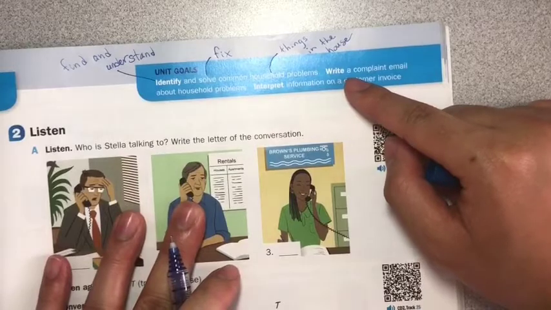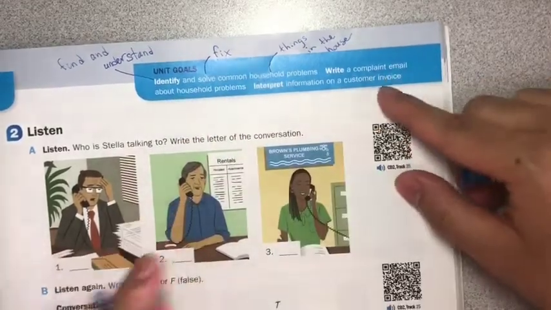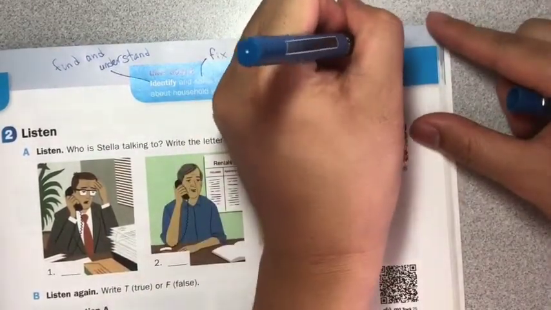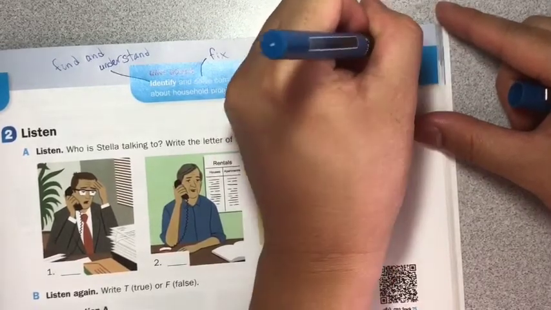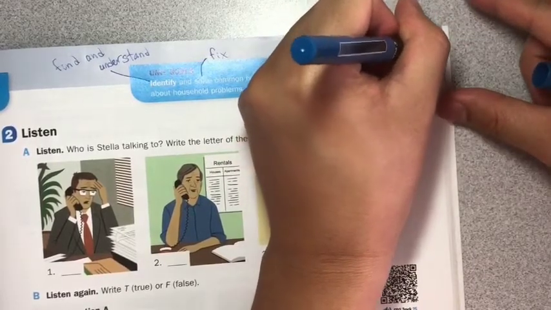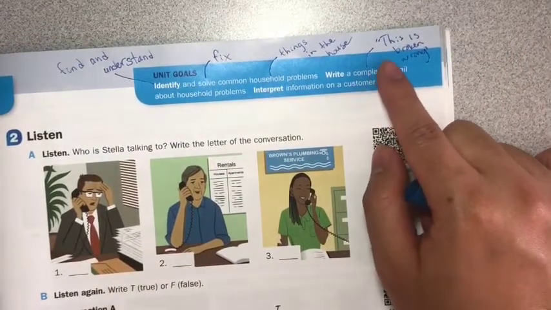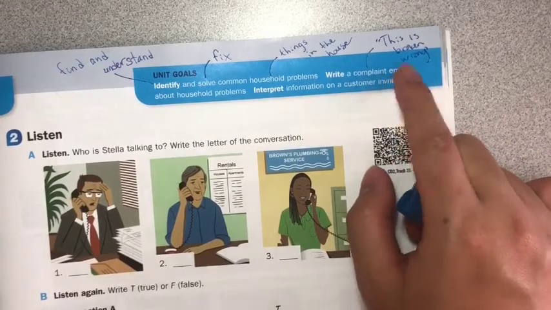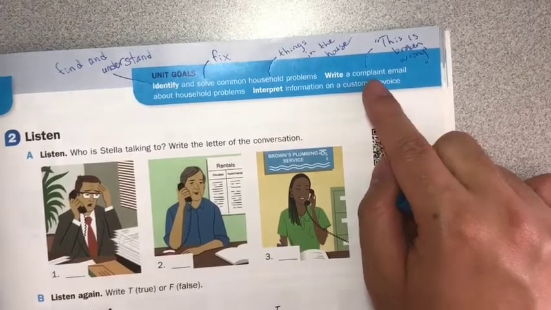We need to write a complaint email about household problems. A complaint is we say, hey, this is broken, or this is wrong. You need to fix this. So we need to write an email to someone saying, this is broken. I need you to fix this for me. That's what a complaint email is.